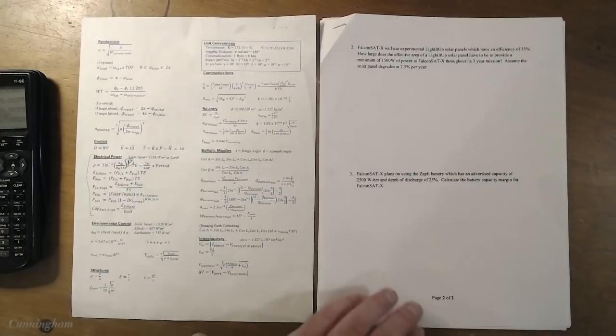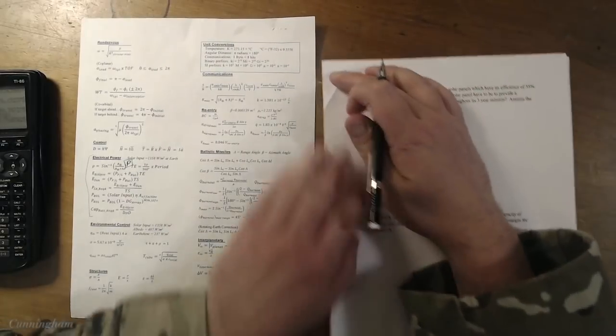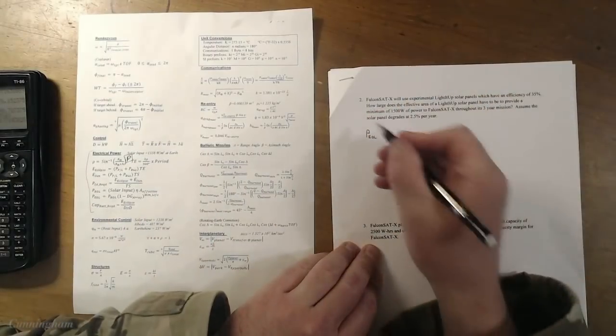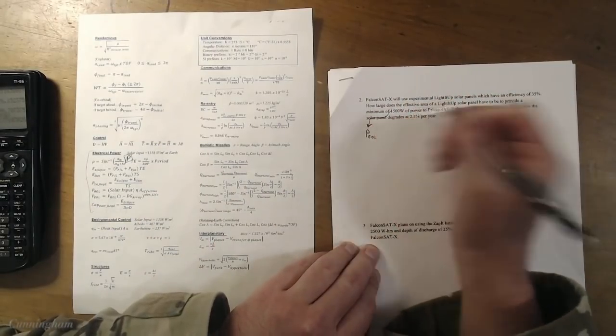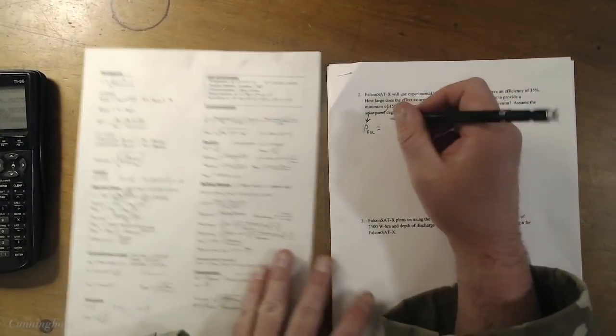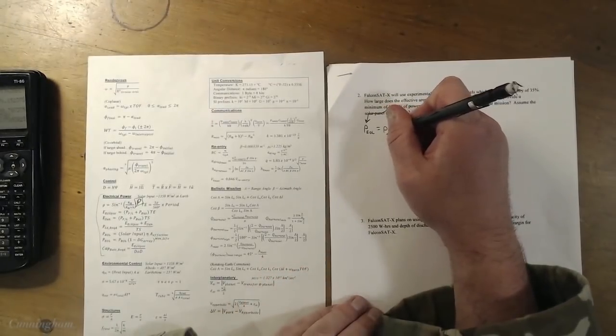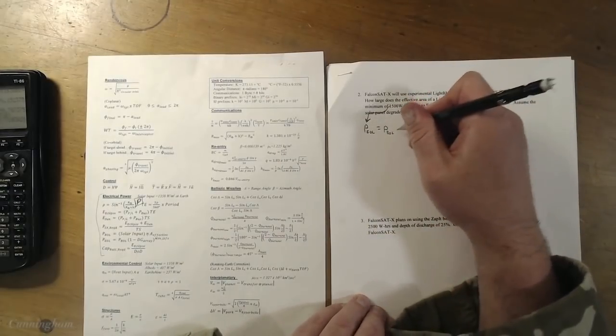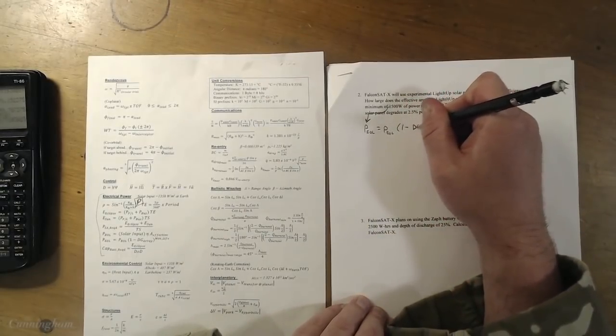Okay, so the way we do that is the problem told us how much power we need at the end of life. That's 1,500 watts. And our equation sheet tells us that the power generated by the solar panels at the beginning of life is the power at end of life over 1 minus the dg of the array.